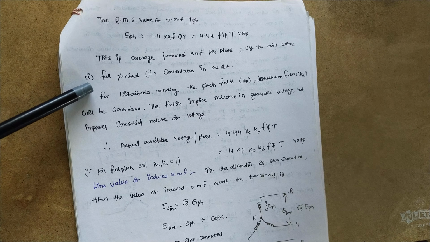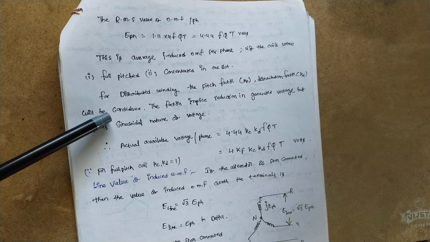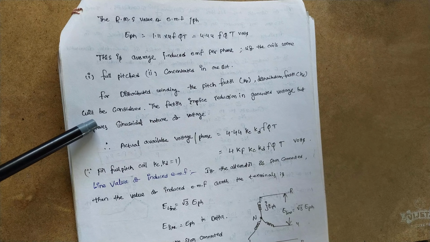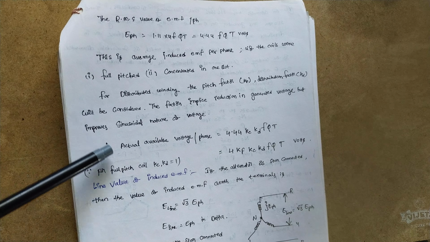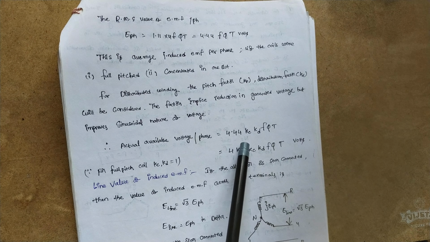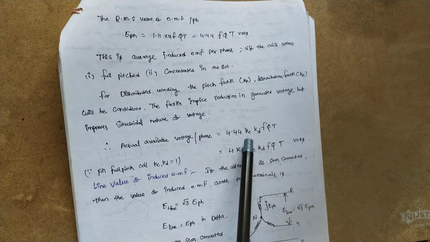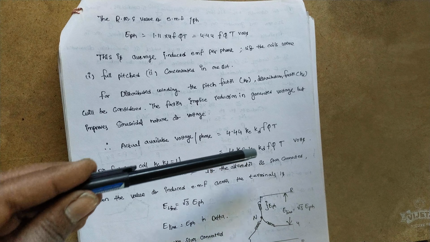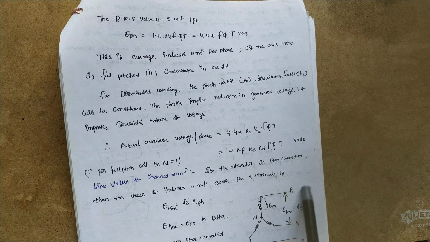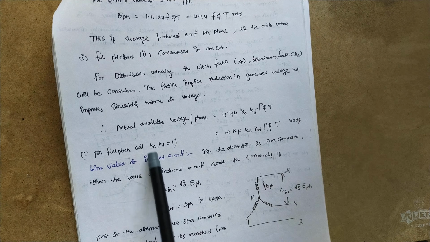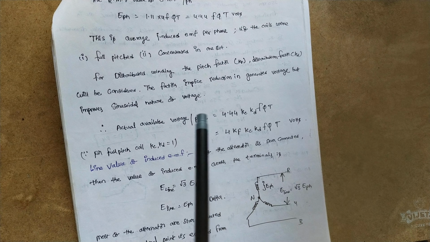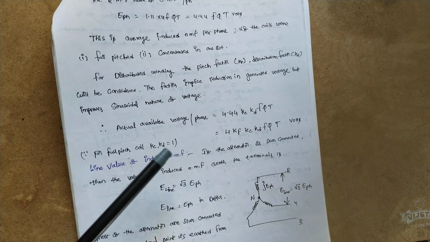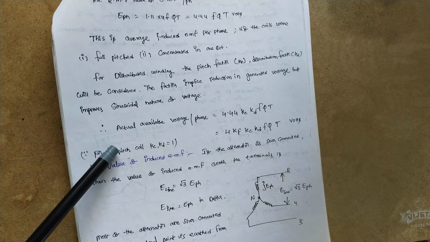If the coils were full pitched and concentrated in one slot, the winding factors would not matter, but for distributed winding the pitch factor Kp and distribution factor Kd also we have to consider, because we derived it for concentrated windings. The actual available voltage is 4.44 Kp Kd, we have to multiply. Kc or Kp is the coil span factor, Kd is the distribution factor. For full pitch winding Kc equals Kd equals 1, but practically we are using short pitch windings in alternators.